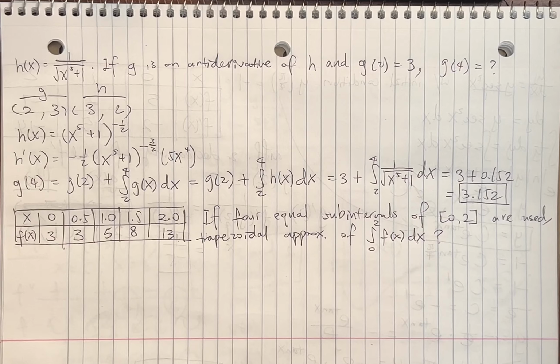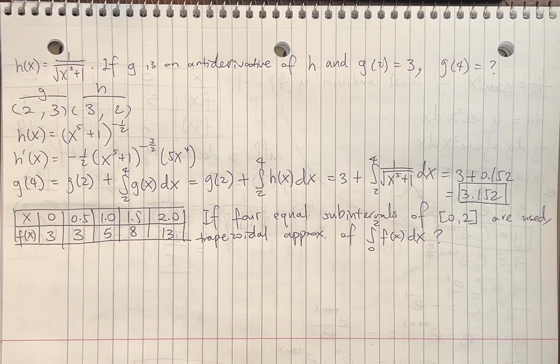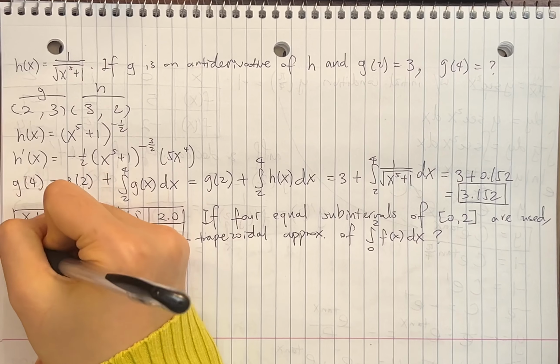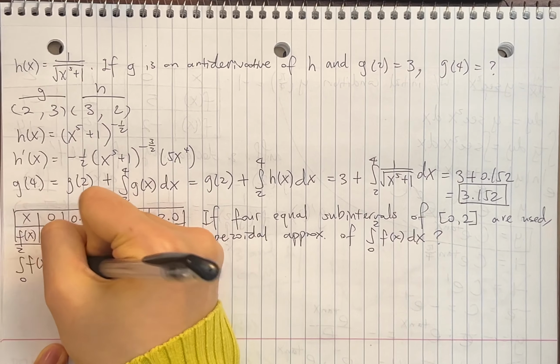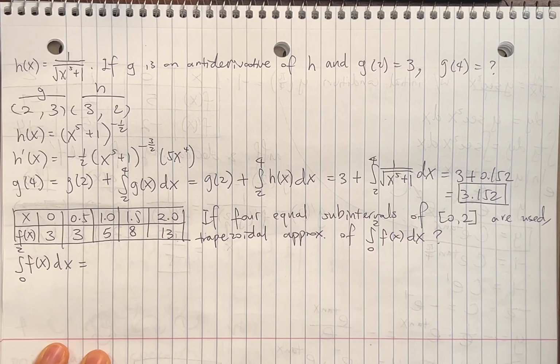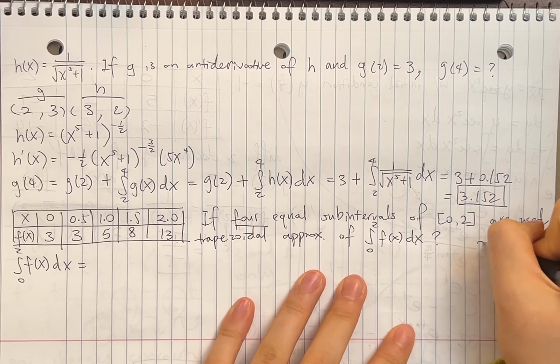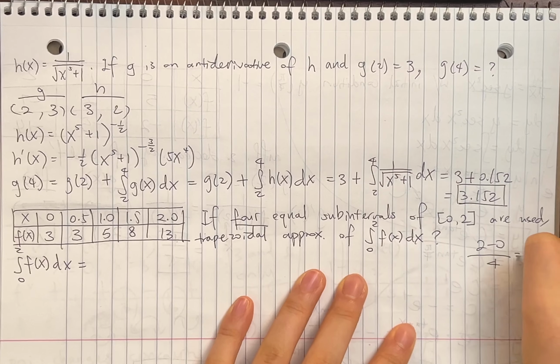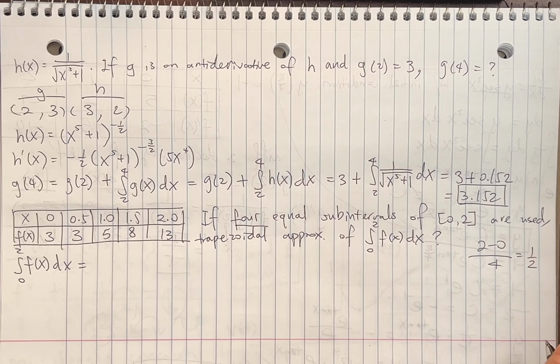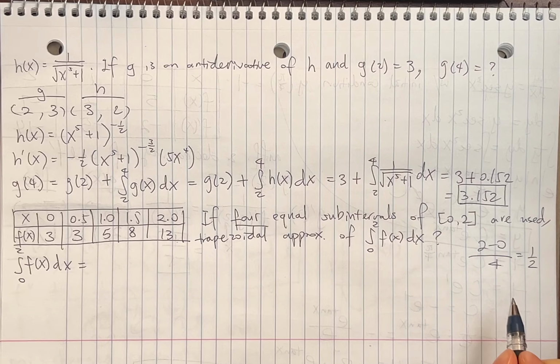Okay, so setting up the trapezoidal approximation formula for this. We know it's divided into 4 equal intervals, so 2 minus 0 divided by 4, which will be 1/2. This is the width.